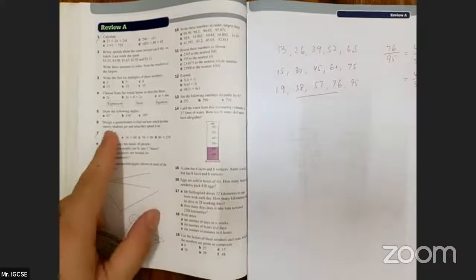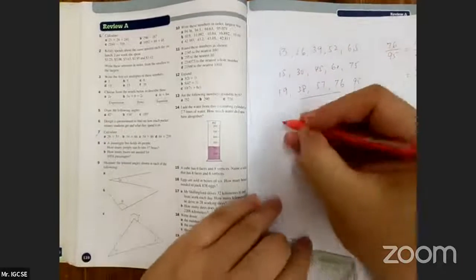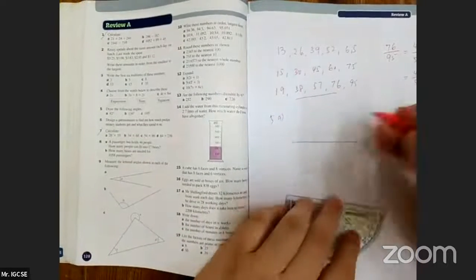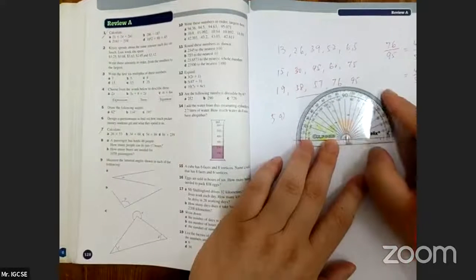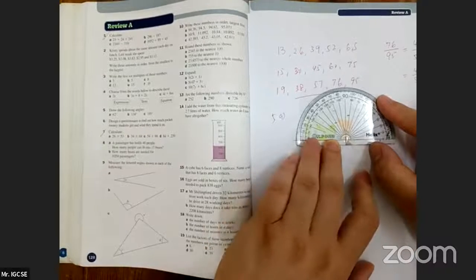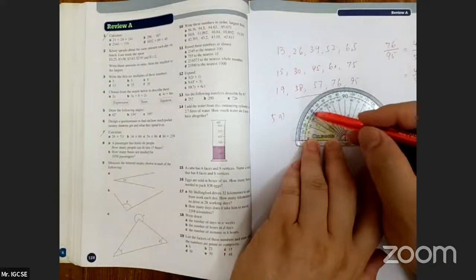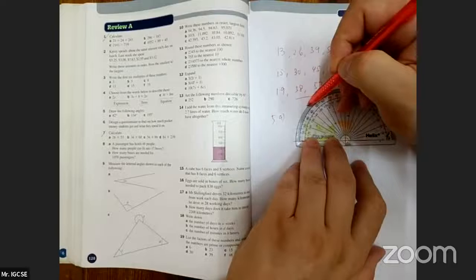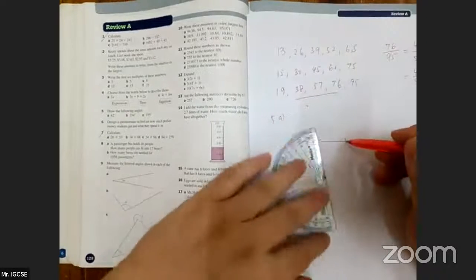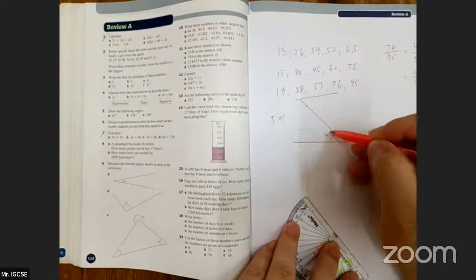And then the next question asks us to draw an angle. Still remember how we draw the angle? Yes, for 5A, you need to draw a line. Any line will do, and make it a dot. You fix the cross onto the dot, and the line will be hidden on the original line. Then start from 0. If you want to measure 42, you go until 40, and then 2 more. Then you draw a line from the center to the mark you have. So this is 42.